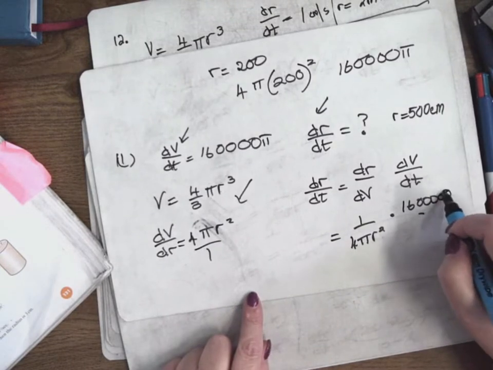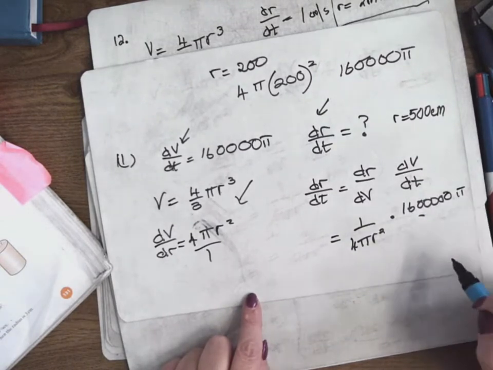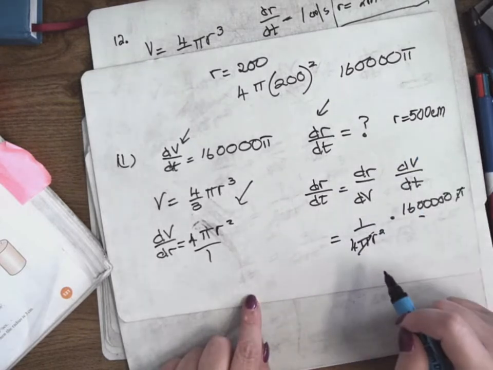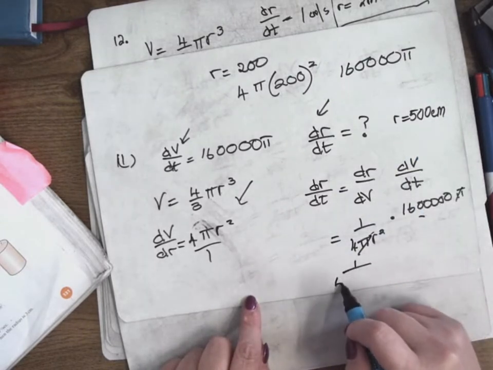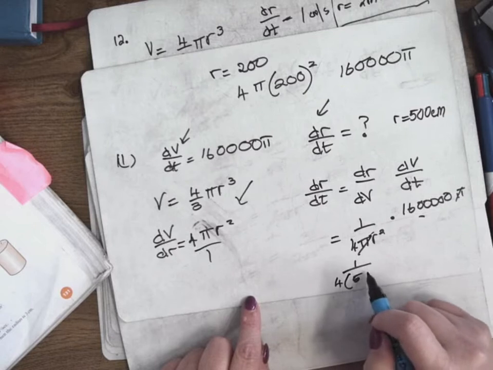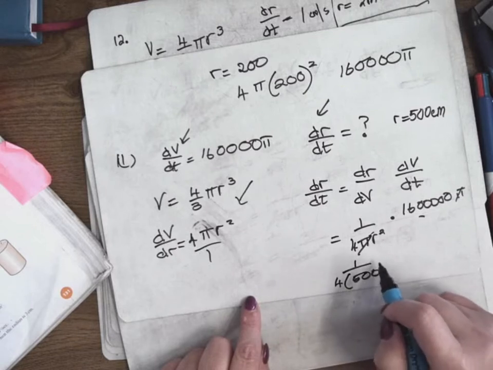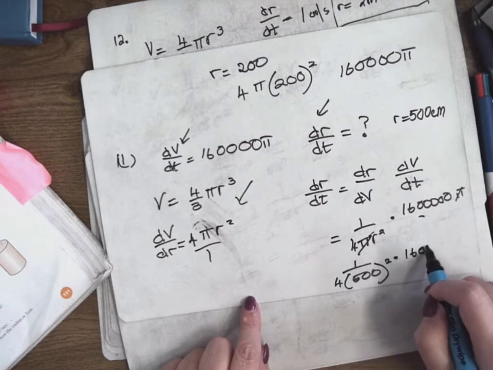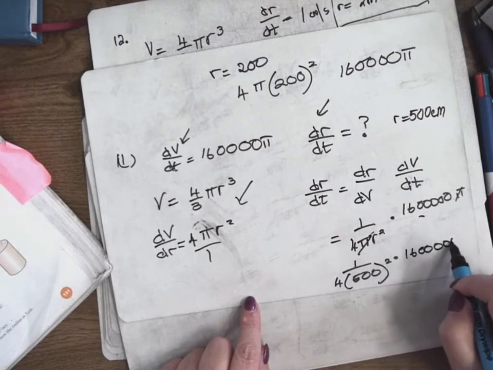4, 5 pi. The pi's will cancel anyway, and I'm putting in 500 for r, so it's 1 all over 4 times 500 squared multiplied by 1, 6, 1, 2, 3, 4, 5.